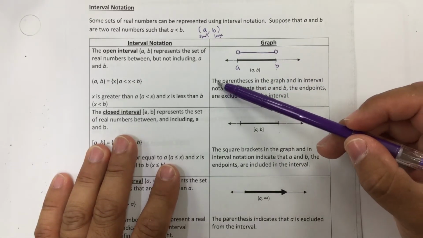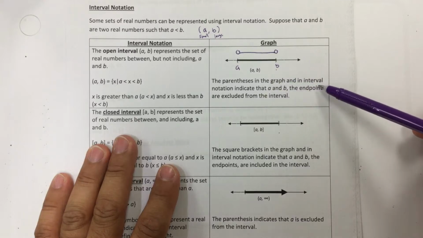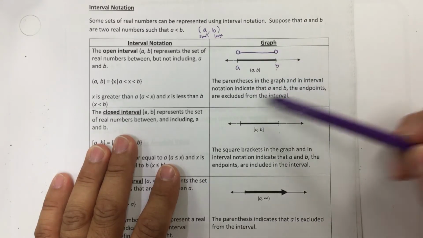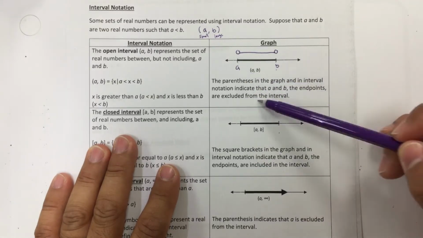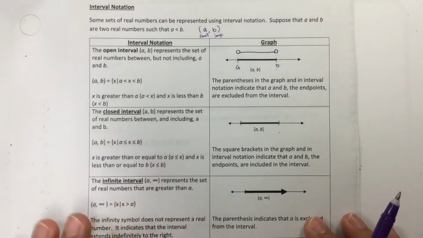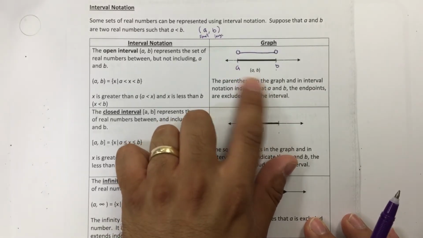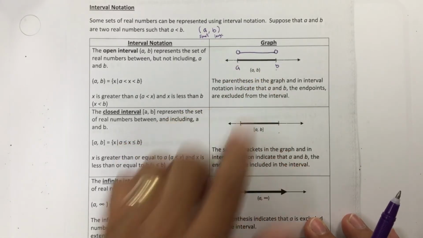Now this definition will say the parentheses in the graph and in interval notation indicate that A and B, so the endpoints A and B, are excluded, not included, from the interval. Okay. And this is the way you would write it. It's a segment, so A to B, least to greatest, not included, parentheses.